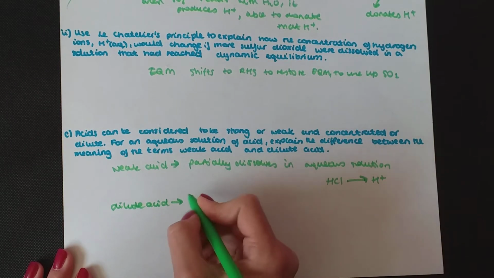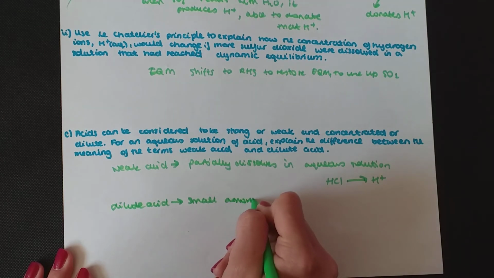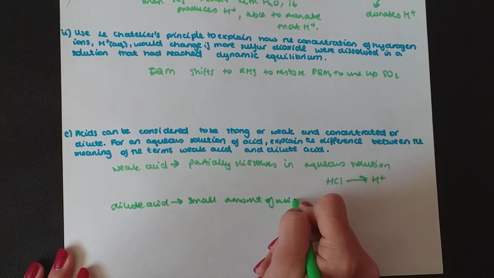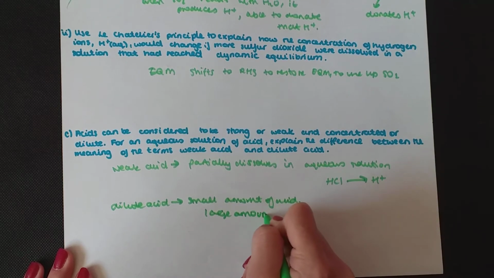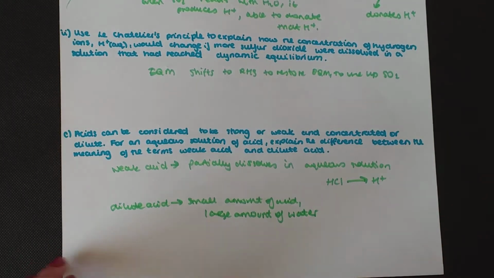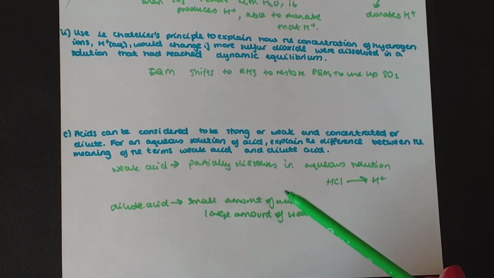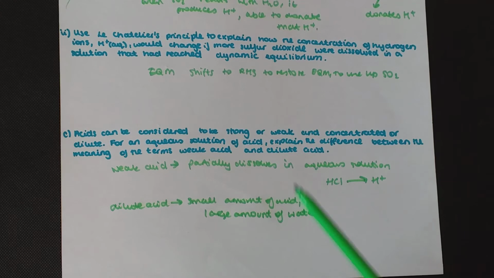And a dilute acid is one where we have a small amount of acid and a large amount of water. On the other hand, if we had a concentrated acid, then the situation would change. We would have a large amount of acid and a small amount of water.